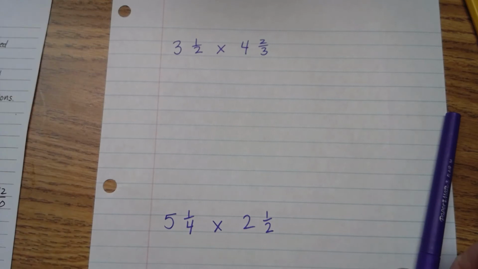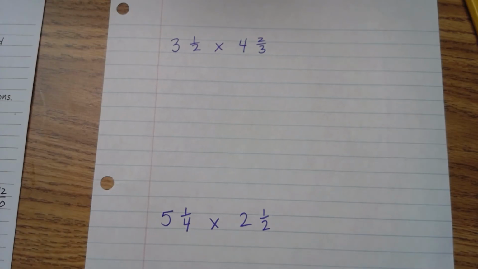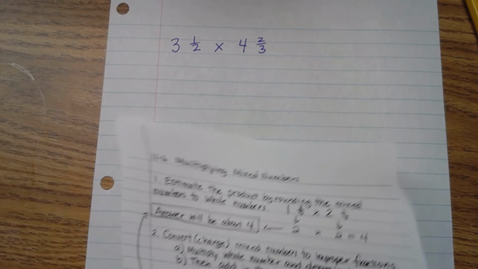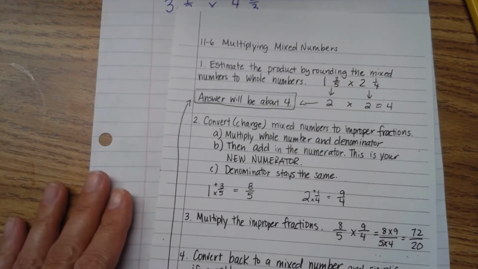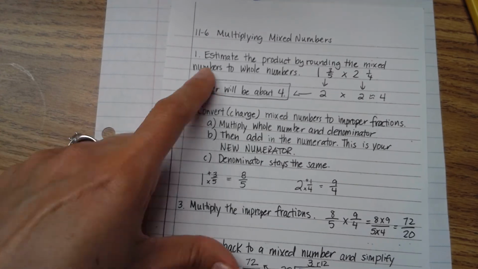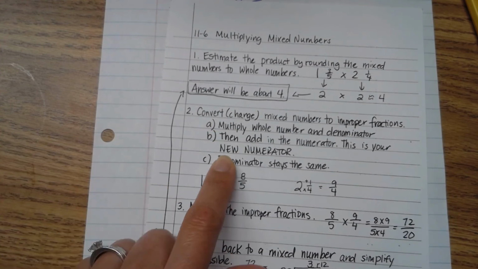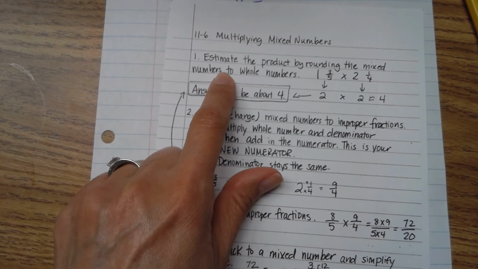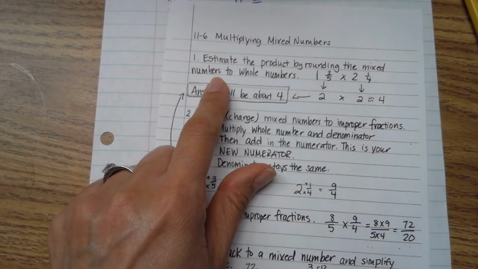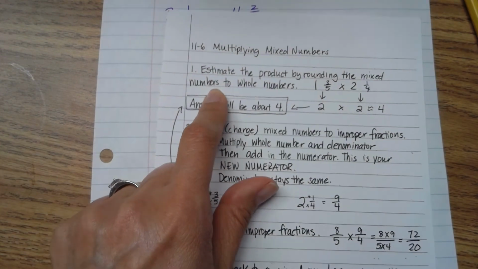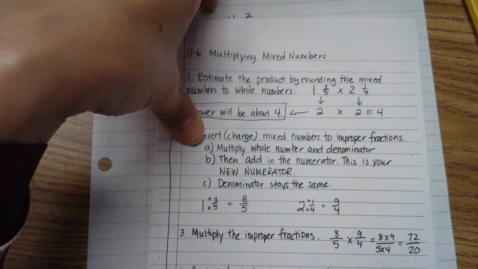Okay, so today we're working on multiplying mixed fractions, and we have a lot of computations. So I would ask that you rely on your notes and all of the steps until you have it memorized. First things first, always estimate your product before you begin, so that way you can go back and check to make sure your answer is reasonable.